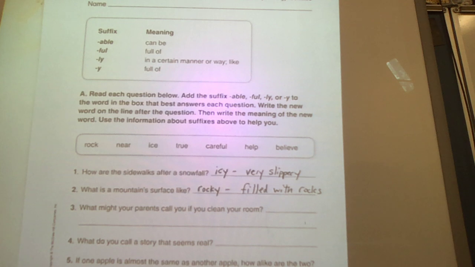What we're going to do today is answer the questions, and when we do that, we're going to use one of the words in our word bank, but we're going to add a suffix to it to make a new word. When we answer the question, we're going to put the word down, and then secondly, we're going to put a definition down for the word. If you need to, you can always look the word up, but I think many of these words you'll be able to give me a definition on your own. So let's take a look at number 1 together.